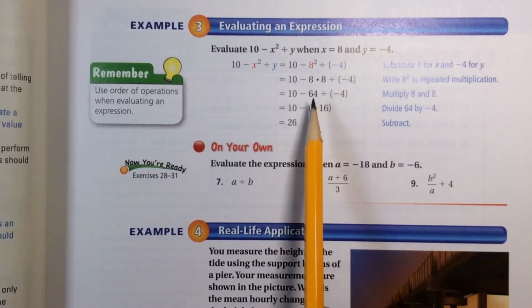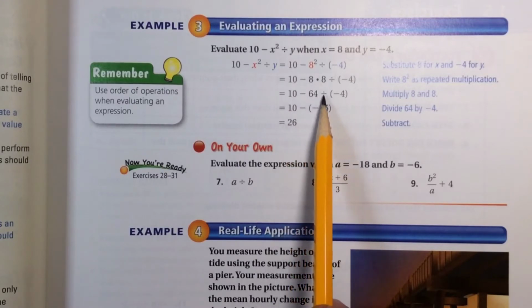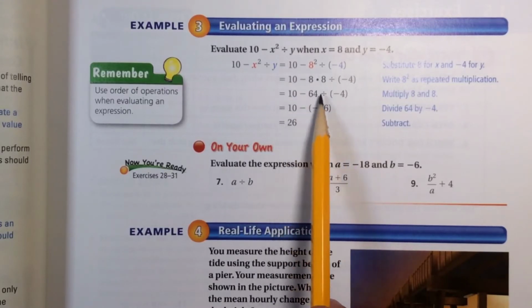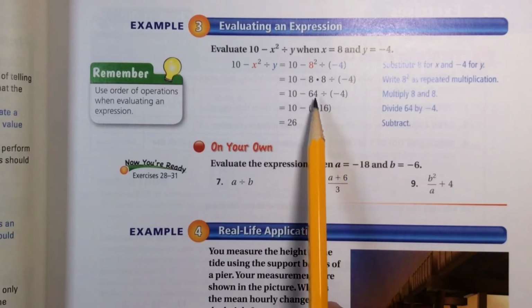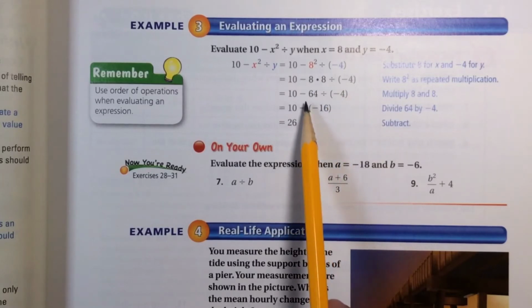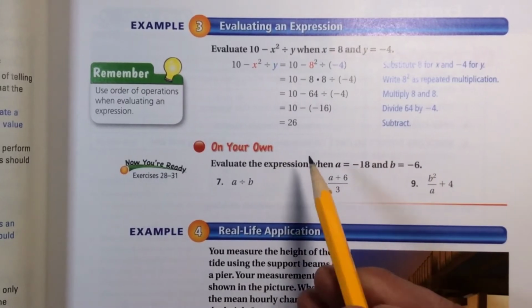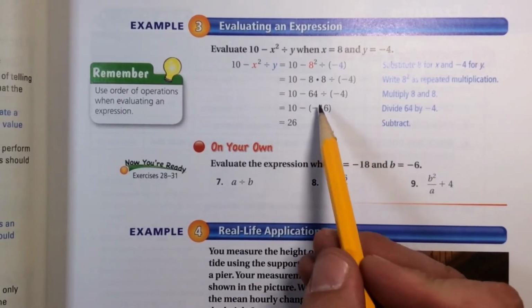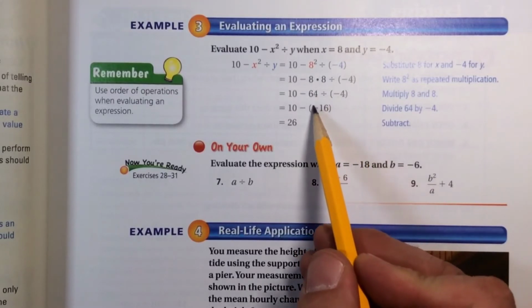8 times 8 is 64, okay? So now we have 10 minus 64 divided by negative 4. I don't do that subtraction yet because order of operations says multiply and divide from left to right. So I get this division taken care of. Negative 64 divided by negative 4 is the way I would do it. They have minus 64 divided by negative 4. Either way works as long as you watch the signs here. So 64 divided by negative 4 gives us negative 16.